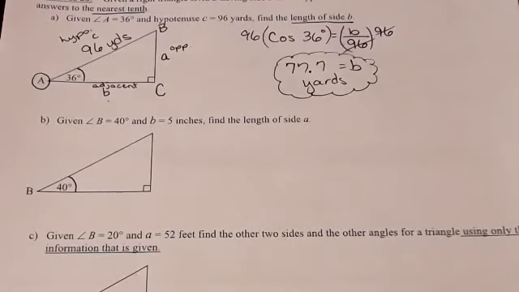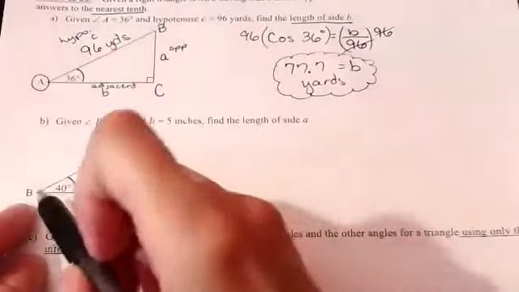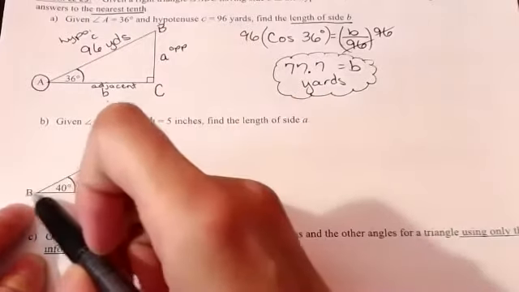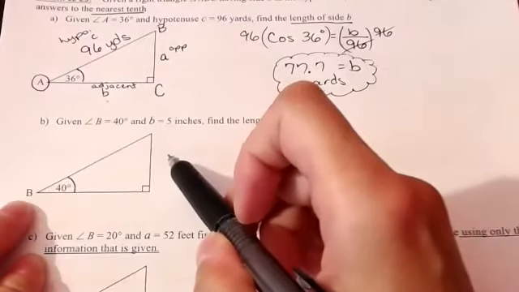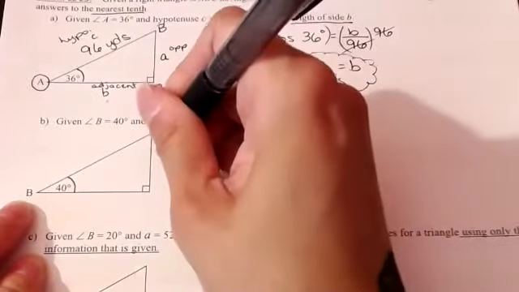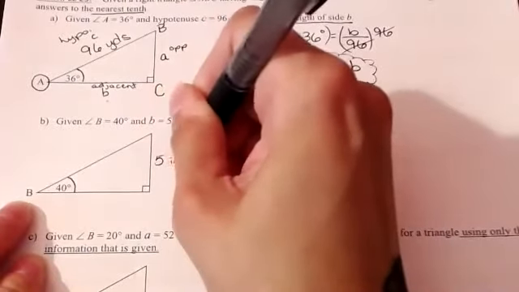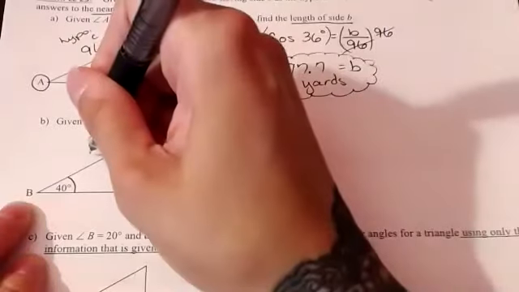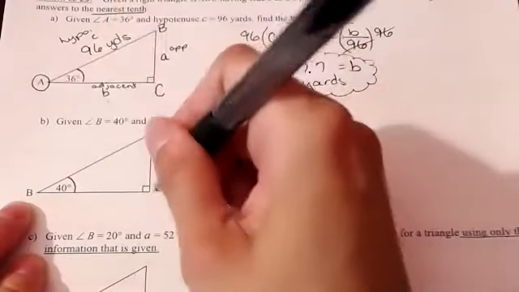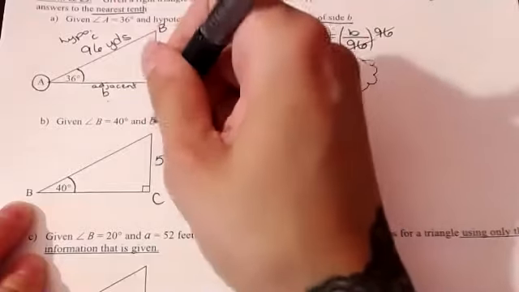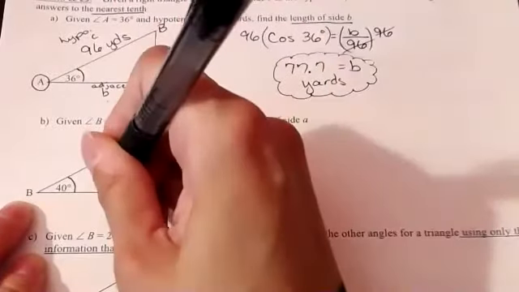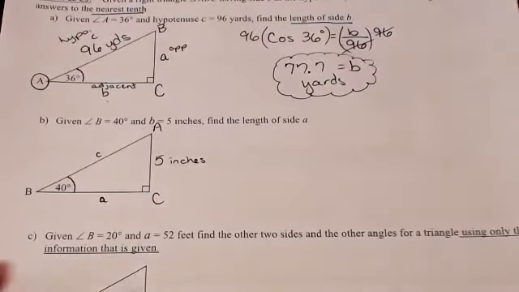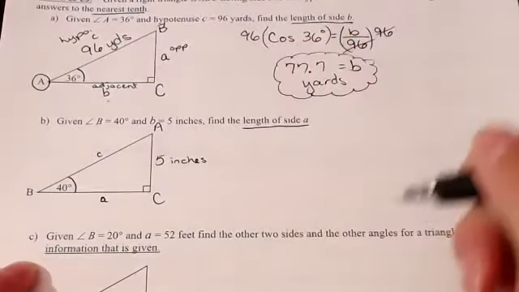On the opposite side of lowercase, excuse me, of capital B? Yes. So right across the way, if this is angle capital B, it points to side B. So side B is 5 inches. We know C is our hypotenuse, which we don't know. So this is angle C, which means here's angle A. So I'm going to put lowercase a, lowercase c. We want to find the length of side A.